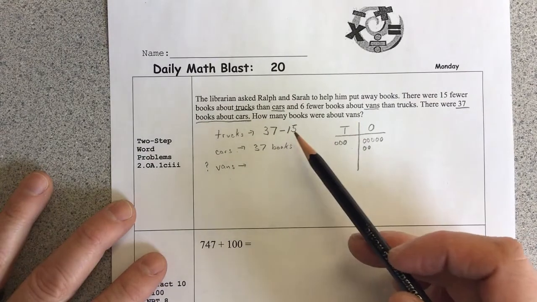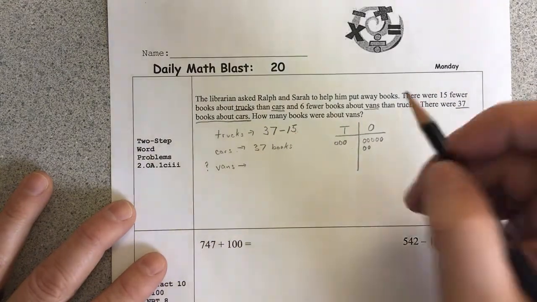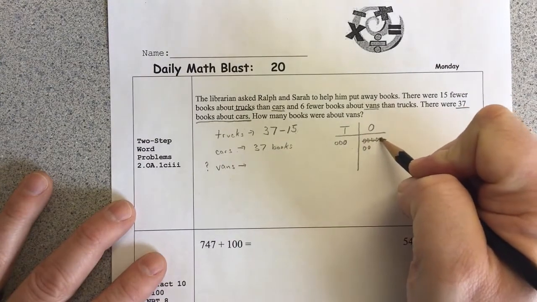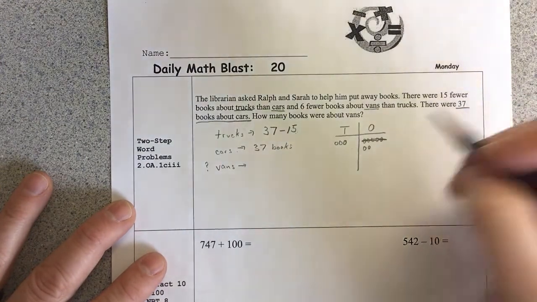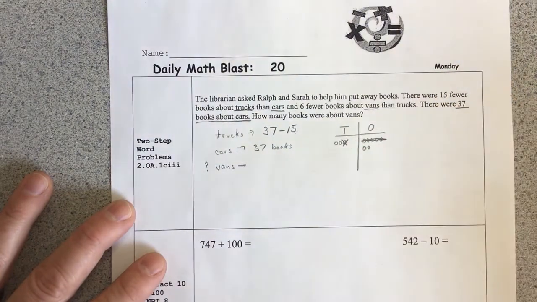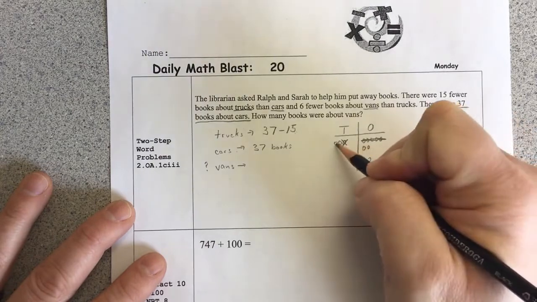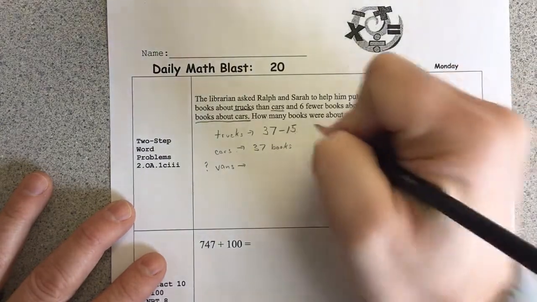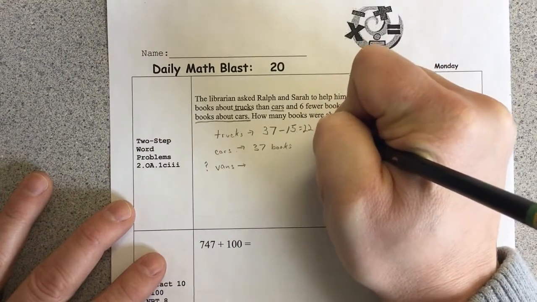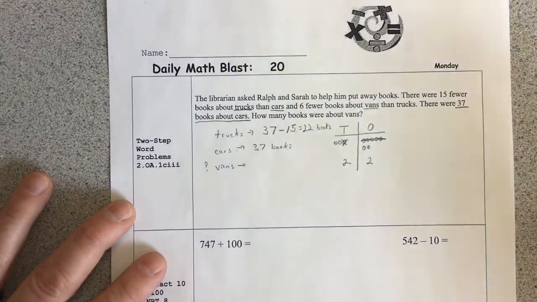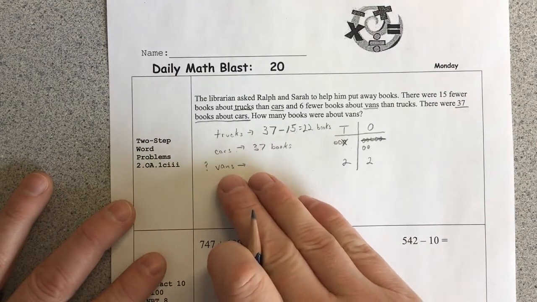Now I want 15 fewer. So I'm going to take away 5 ones and 1 ten. I can just take away a row right there. It's a quick way of taking away 5. And now I want to take away a 10. I got that right there. Now, if you look, I have 2 ones and 2 tens, or 22. So 22 books about trucks.